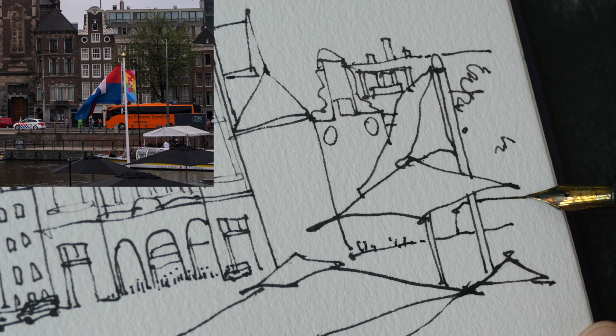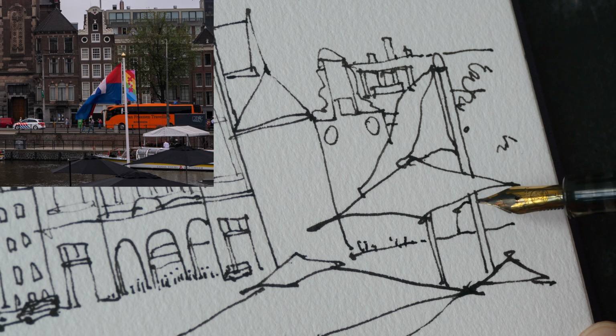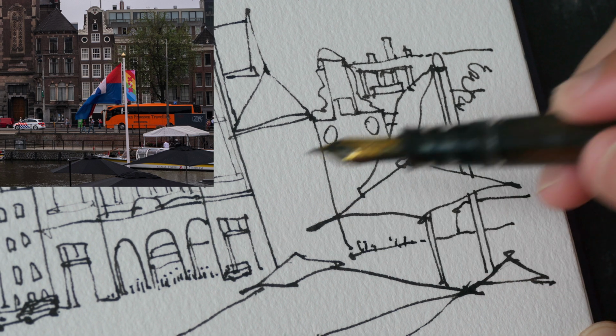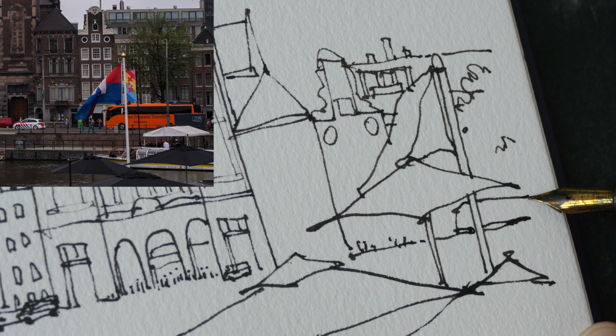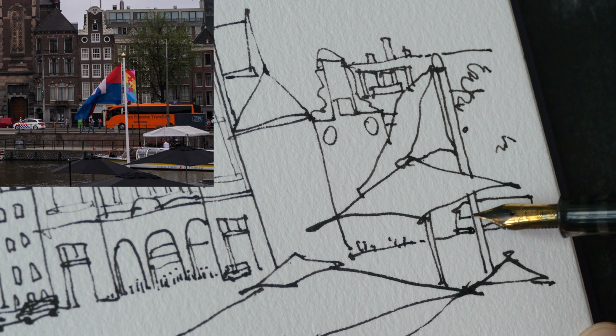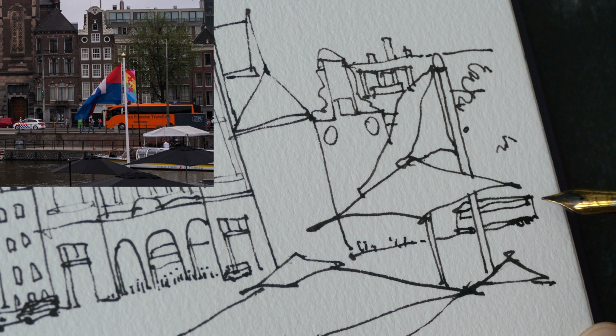There is a bus parked here, and the height of the bus is not as tall as the door. It's actually lower than the door. So when drawing, that's something to take note of. And the windows for the bus are about 1/3 of the bus.